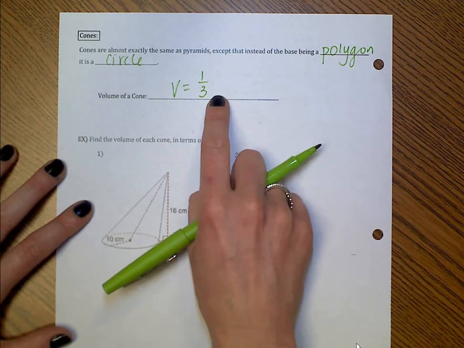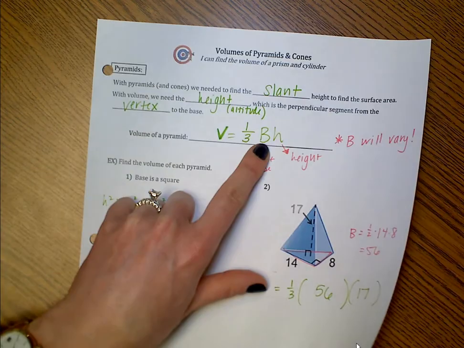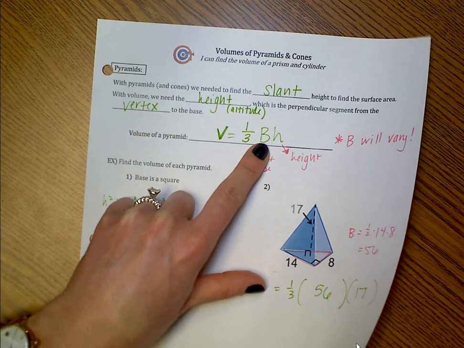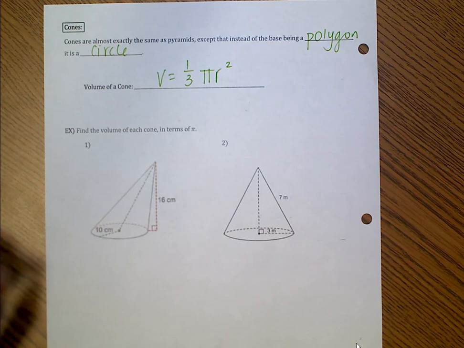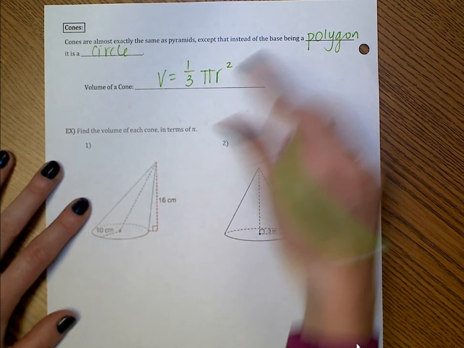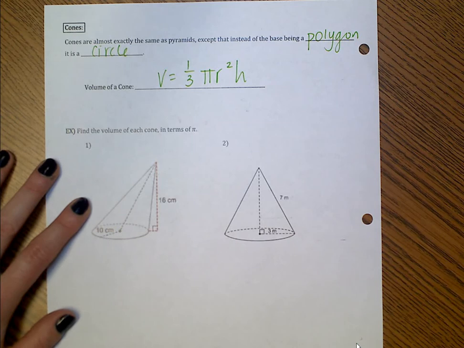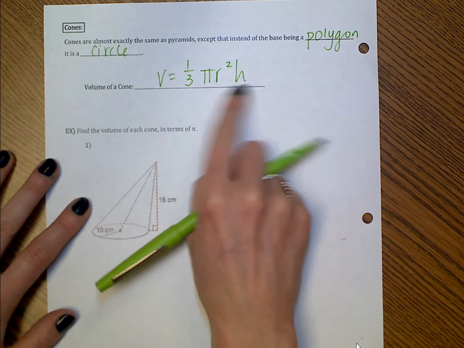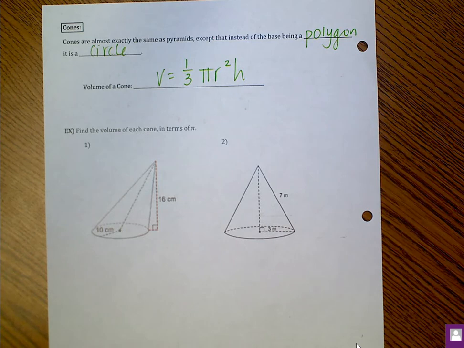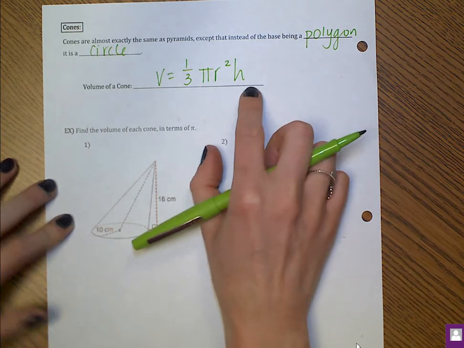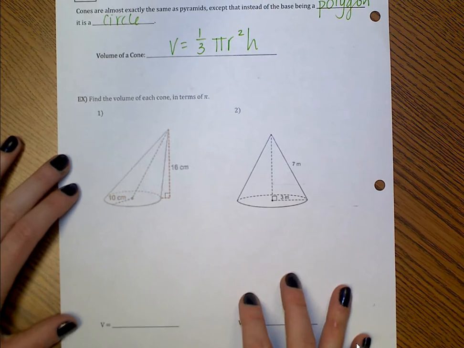So it's 1/3 the area of the base times the height. Big B, you guys, right here. In a cone, the base is always a circle. So instead of saying big B, they're just going to plug the formula for area of a circle in there, pi r squared, times the height. So area of the base, pi r squared, times the height. And take a third of that. All right, we know that it's radius and height that we need, so let's calculate this on number 1.